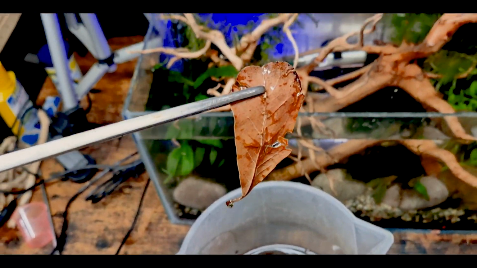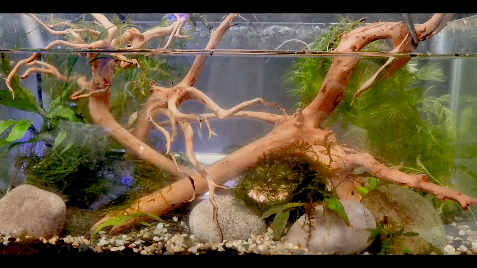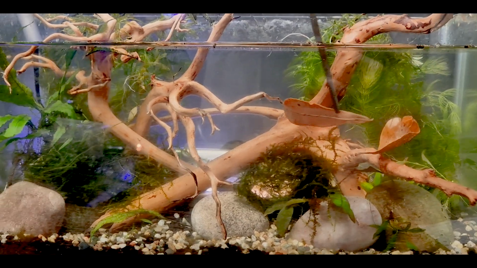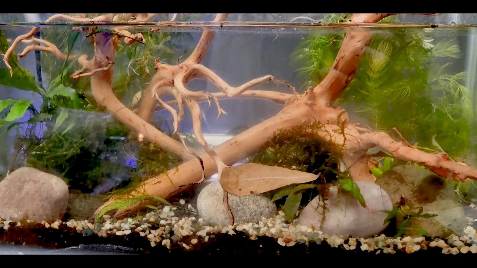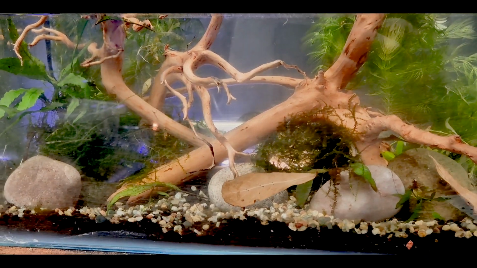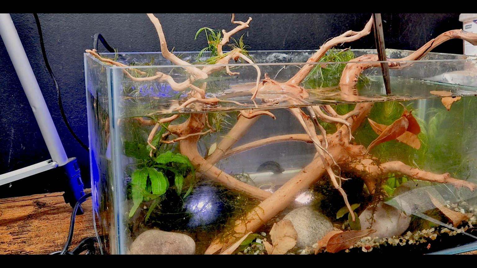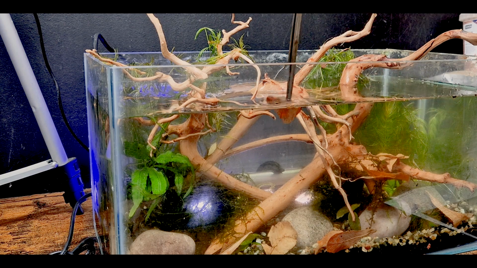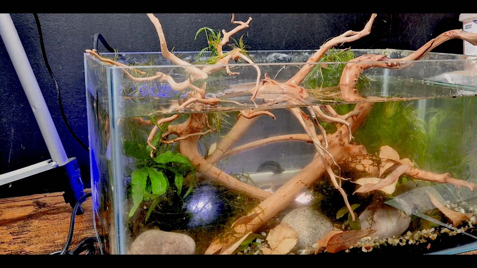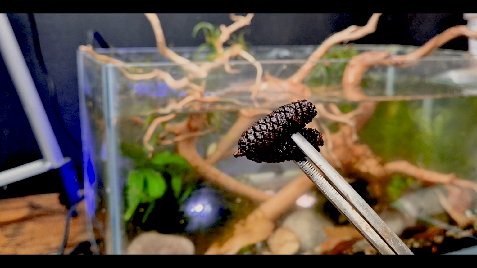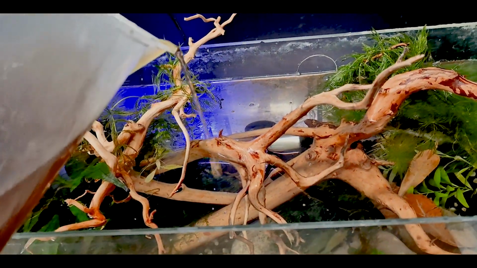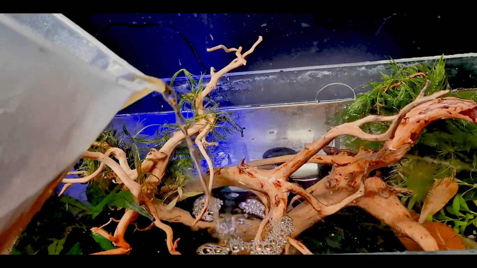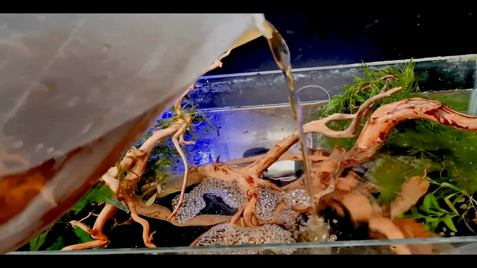And finally, anyone who knows me knows I can't set up an aquarium without adding some botanicals. For this setup, I chose small nano botanicals like Indian almond leaves and alder cones. Not only do they benefit the environment, but they'll also release tannins to give the water that beautiful brown tint. As an extra touch, I brewed some tannin tea by boiling crushed botanicals in a tea bag. Perfect.